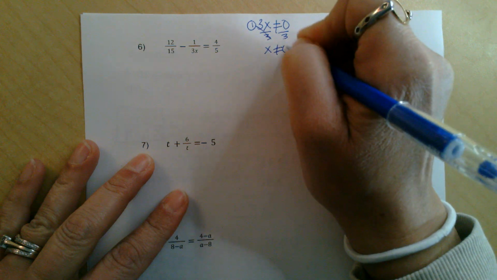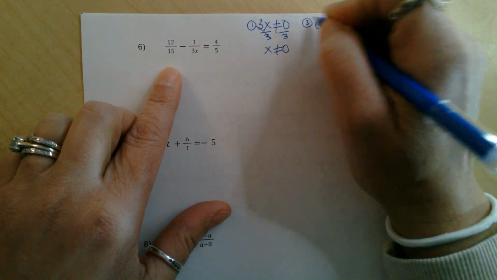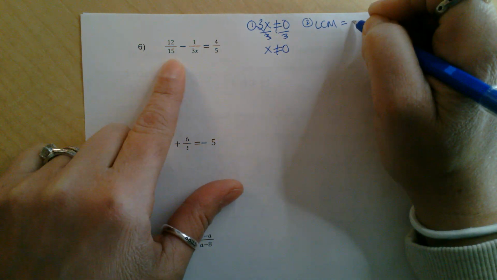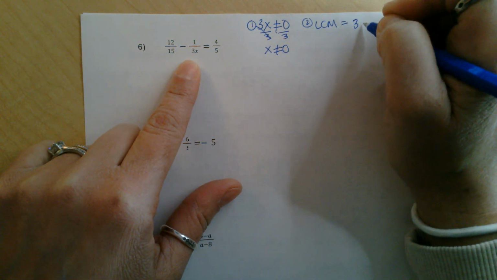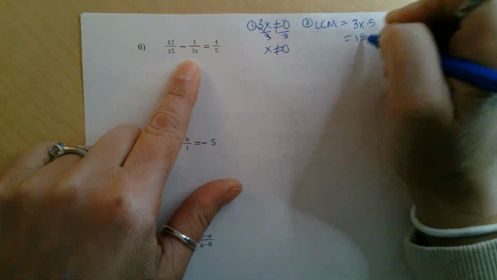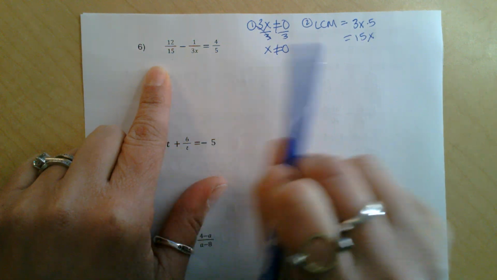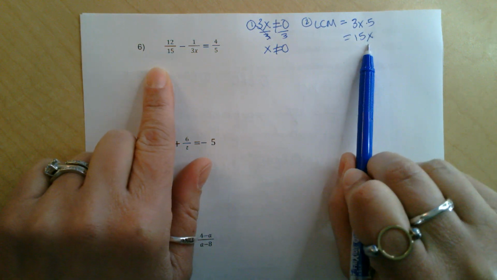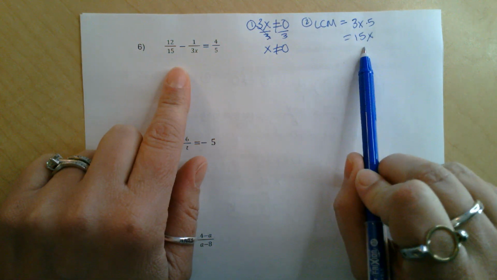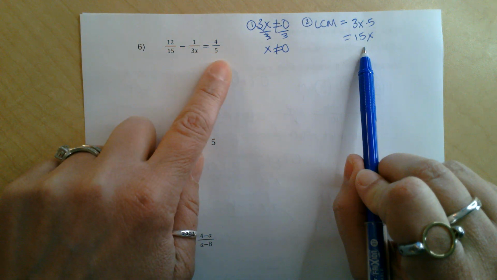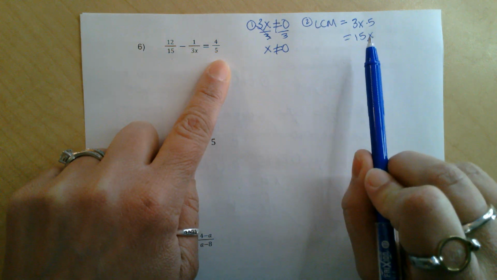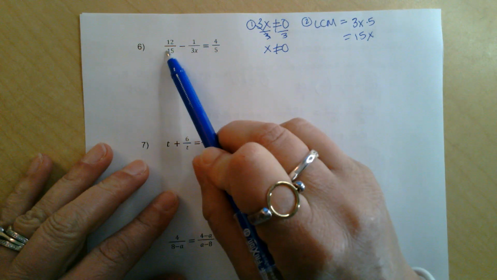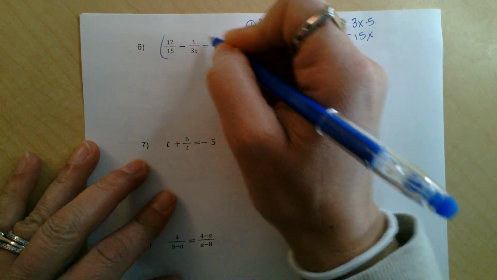So first, we have to state the restriction. So x can't be 0. Then let's find a least common multiple. Let's see, 3x times 5 equals 15x. And we can divide 15 by 15x, 3x. So we can divide all of these by our least common multiple. So hopefully you're catching on about what our least common multiple is. Each one of these terms has to be able to be divided by our least common multiple. That's why we find it, so that we can cross out these fractions, these denominators.